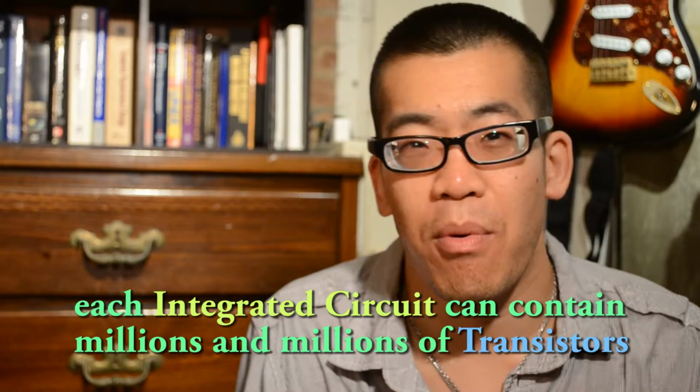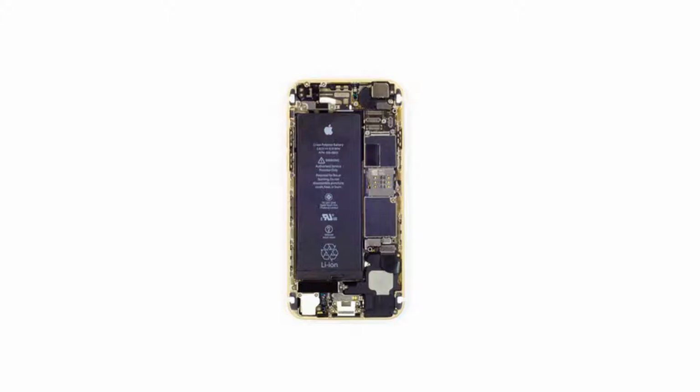The last thing I want to point out, look at this picture. What is the biggest component inside the iPhone? This thing. What do you think it is? It's the battery. The battery is by far the biggest part of the iPhone. What does the battery do? It provides power for the device.